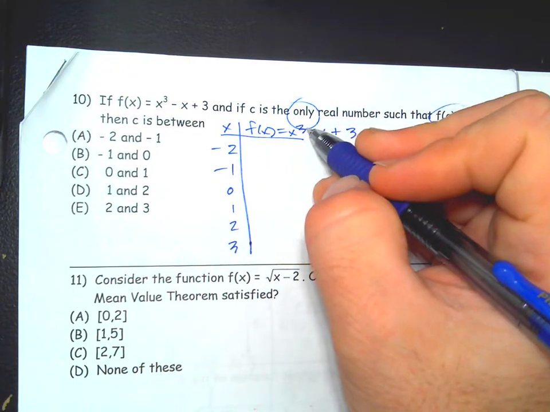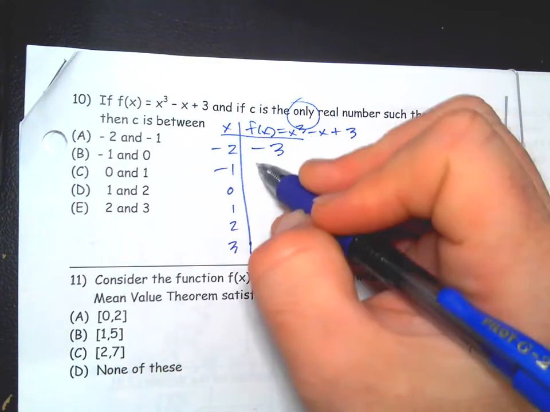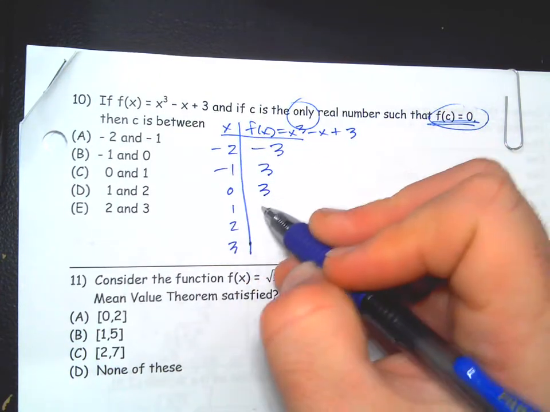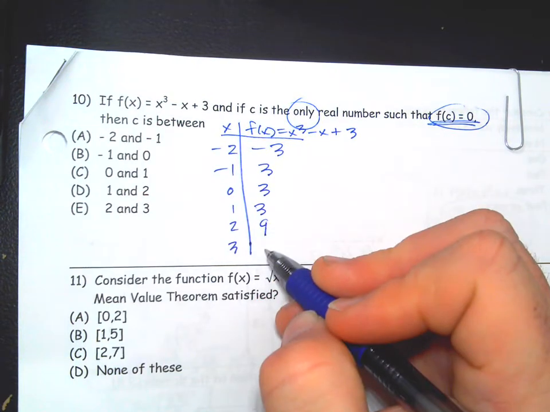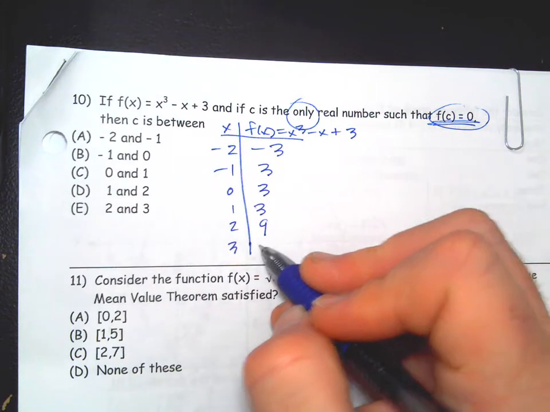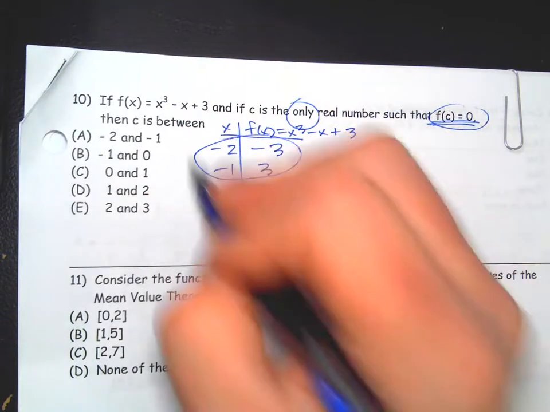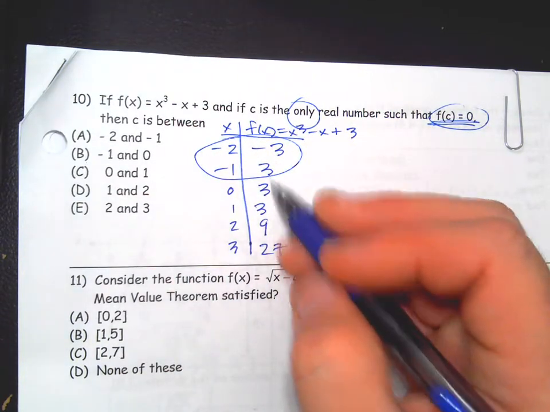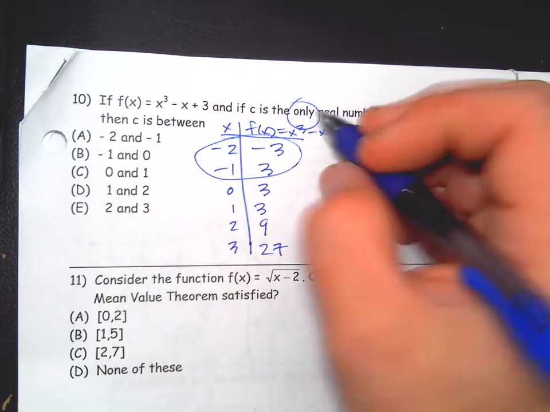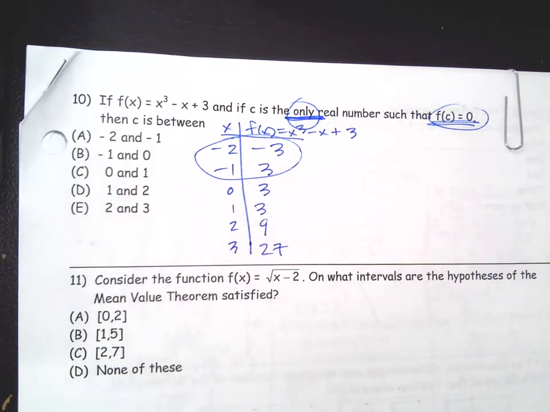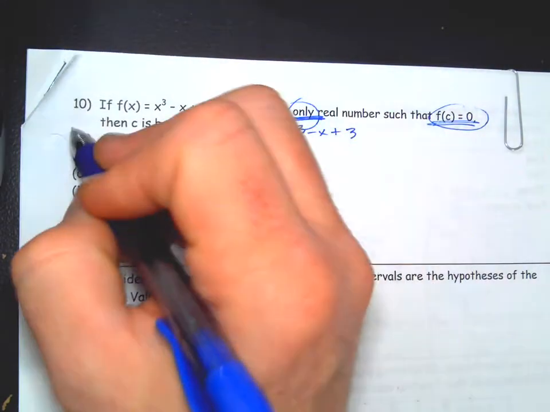So it's -8, -6, -3, -1, 1, that's 3. 0 is going to be 3. 1 is going to be 3. 2 is going to be 8 minus 2 is 6, plus 3 is 9. 3 is going to be 27 minus 3 is 24, plus 3 is 27. Which one do we have to go through 0? These guys. Could we go through 0 in between any of these other points? Yes. I'm not saying that. But if they say only, then that's got to be the spot, right? It's got to be -2 to 1.